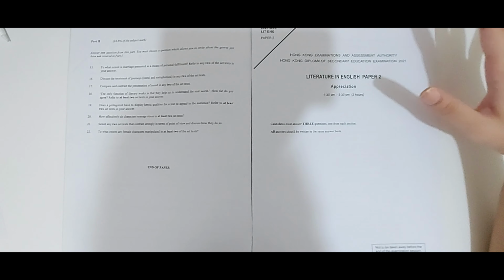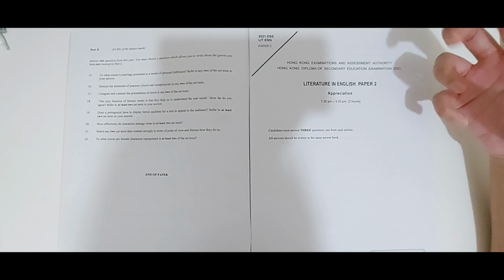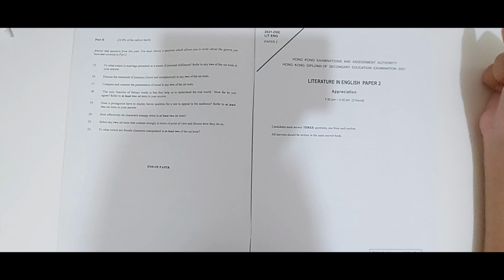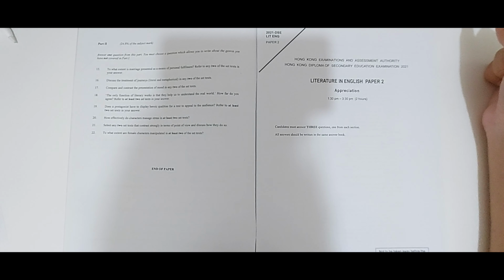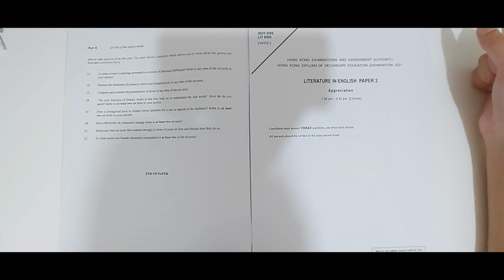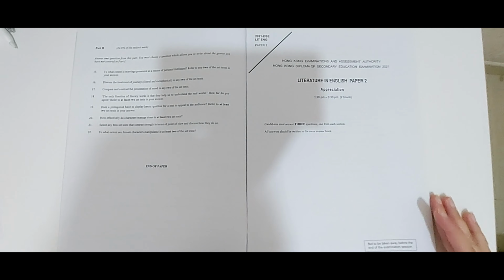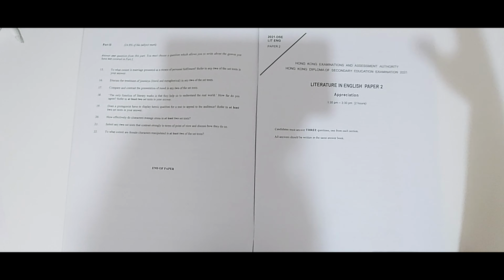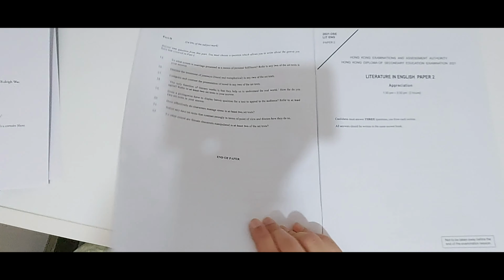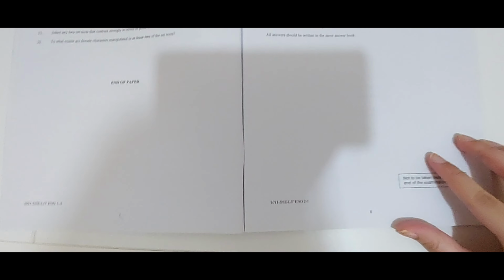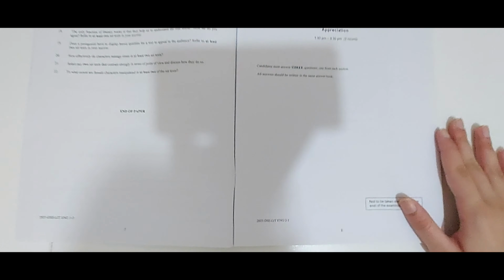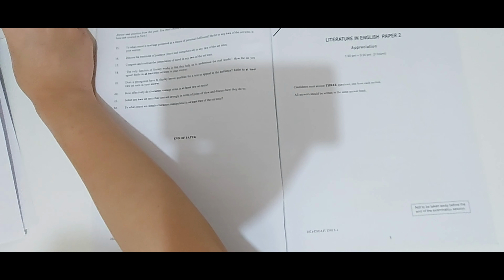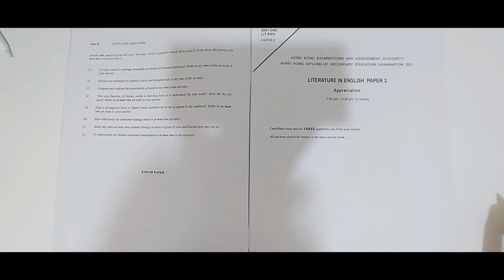So today we're going to look at paper 2. Paper 2 is a relatively much easier paper to understand when compared to paper 1. So today I'm just going to show you how paper 2 looks. Now again, all the copyright belongs to HKEAA, and in this video I've bought my own past paper booklet, and as you can see, this is the 2021 booklet. So this is how paper 2 looks. If you hop onto my previous videos, I'm sure you can see how paper 1 looks.